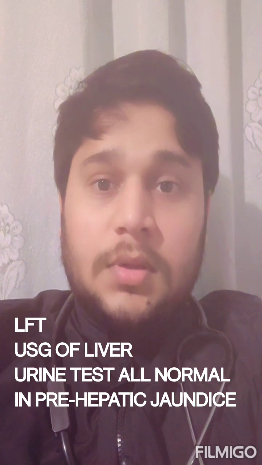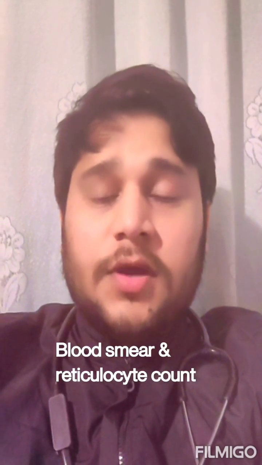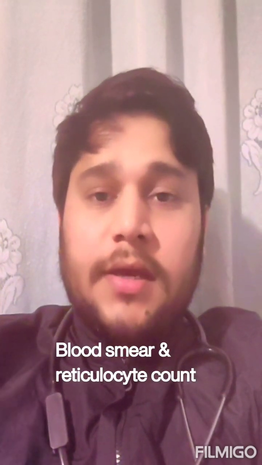And if the LFT is normal, the ultrasound is also normal, and urine is negative for bilirubin, then we consider this the prehepatic cause, because all three tests are negative and normal. For prehepatic jaundice we do another test called blood smear, and we also check the reticulocyte count.